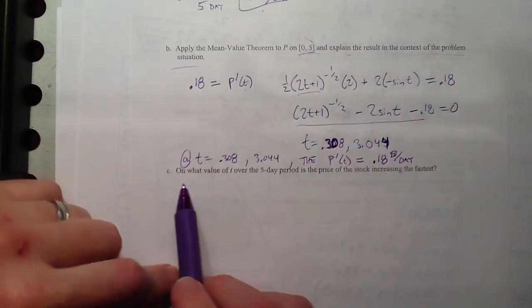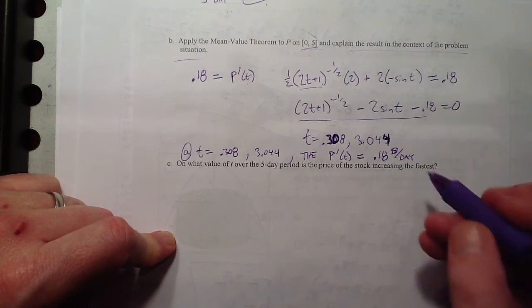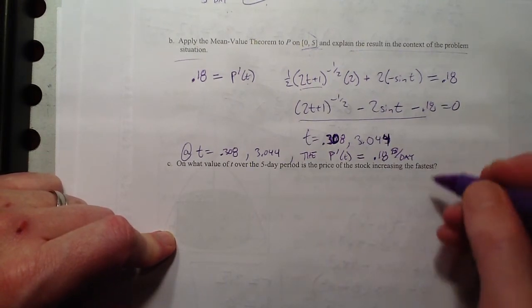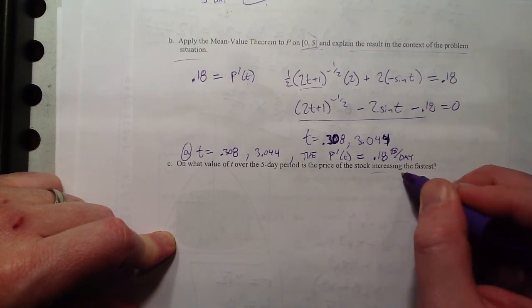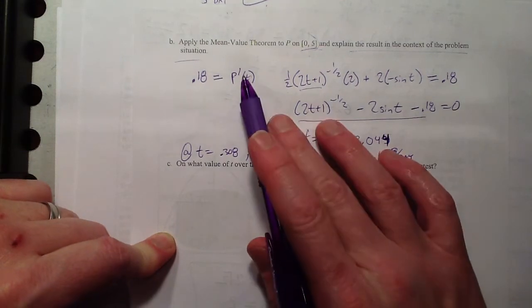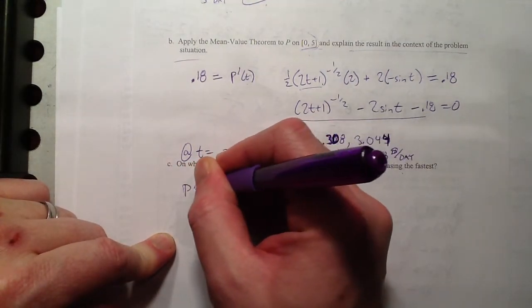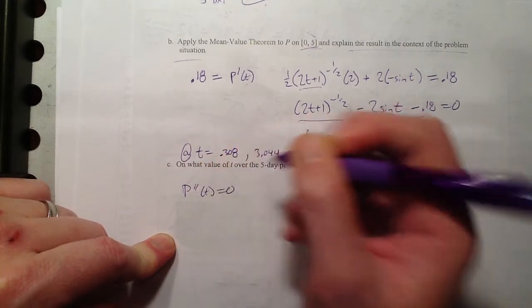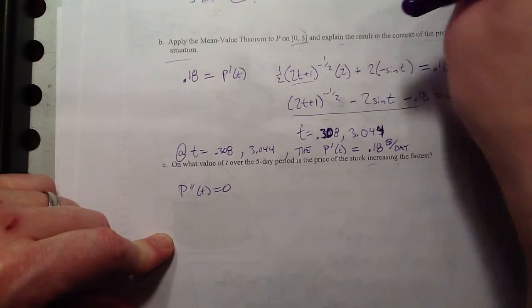And last, what value of t over the 5-day period is the price of the stock increasing the fastest? So we want to maximize the increase. In other words, we want the maximum of the derivative. In other words, we want to find the second derivative and set it equal to 0 and do a little sign analysis of that. Okay.